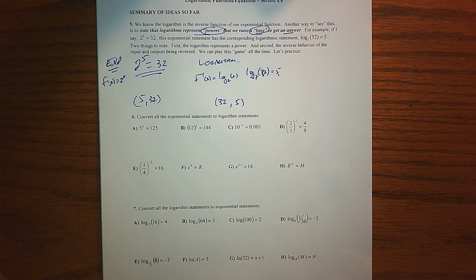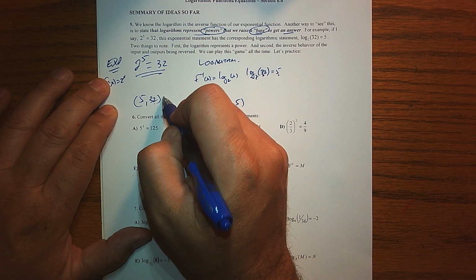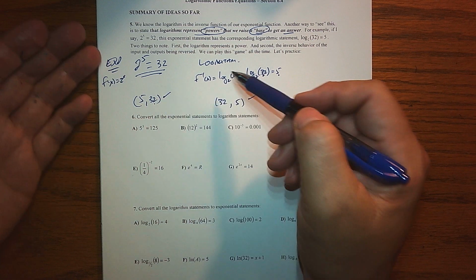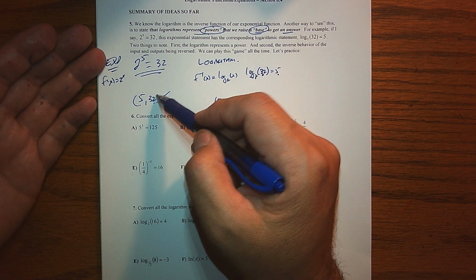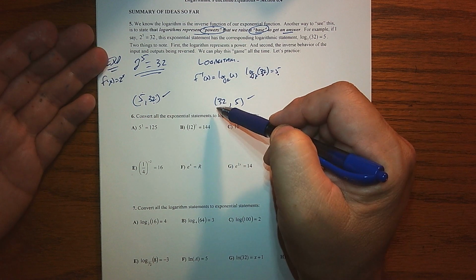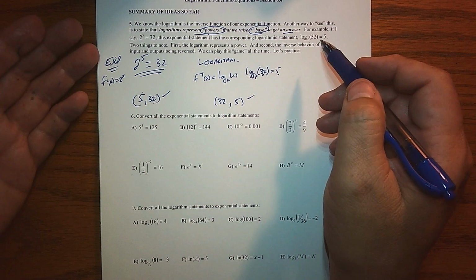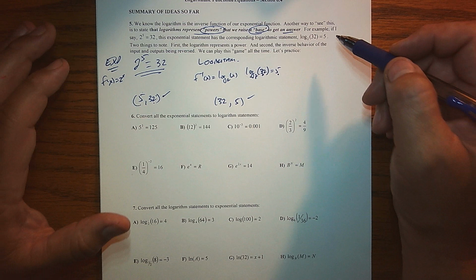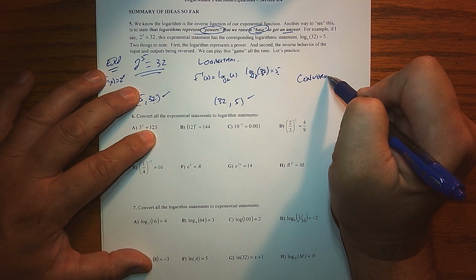So essentially, there's a two-way street. This way or this way, to put 5 and 32 together. The exponential way puts a 5 in and gets a 32 out. The logarithmic way puts a 32 in and gets a 5 out. So there's two ways we can say the same combination. We can do rewrites, essentially what I call conversions.